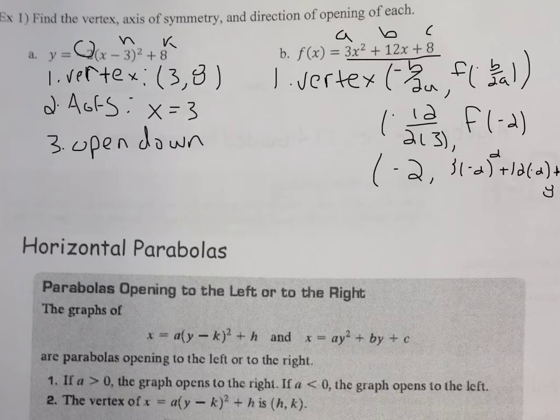And I'm going to have to put the 8 down here. Okay, and that's going to finish our vertex. We're going to have -2, and if we figure all this out, it comes out to -4.